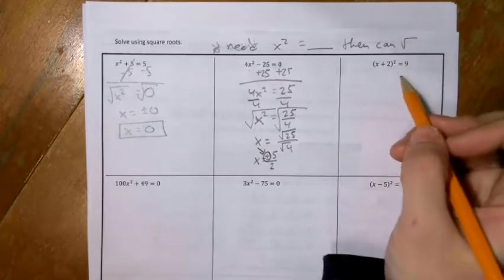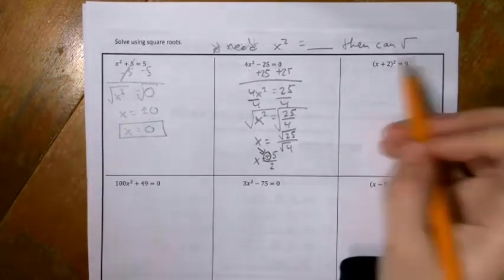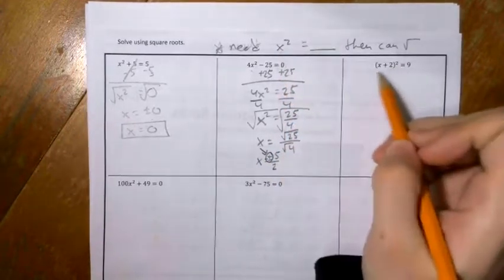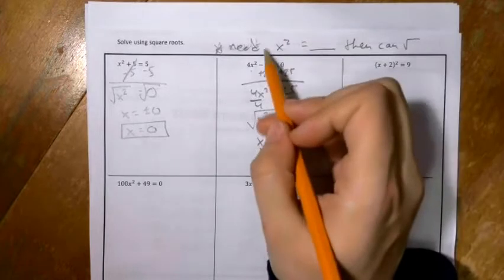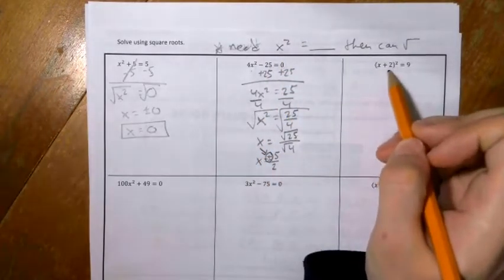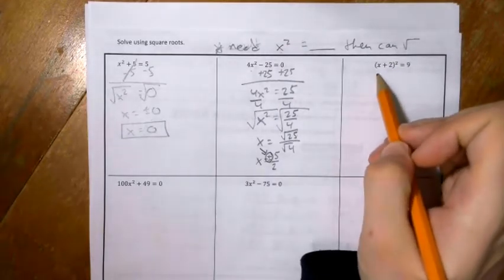Let's take a look at this one here. It's a little different. We have (x + 2)² = 9. We actually have our squared by itself. So when I say we need to get x squared by itself, it can also be (x + 2)². We just want to have this squared on its own side of the equation.